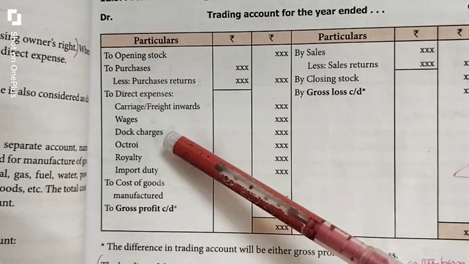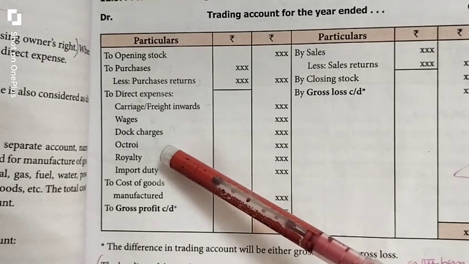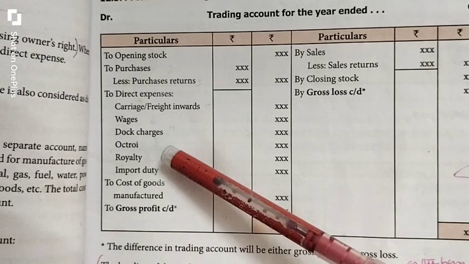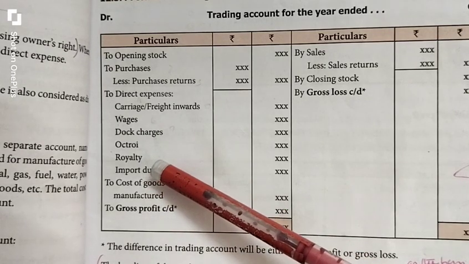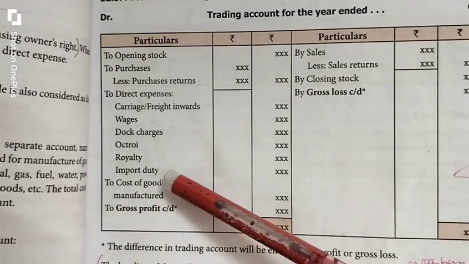Then octroi: a tax levied by a local authority when the purchased goods enter the municipal limits. Then royalty: the amount paid to the owner of a mine or a patent for using the owner's right. Import duty: the taxes paid on import of goods are known as import duties.